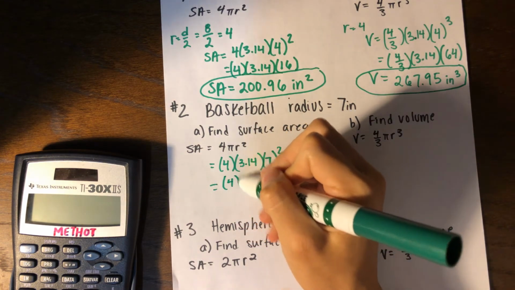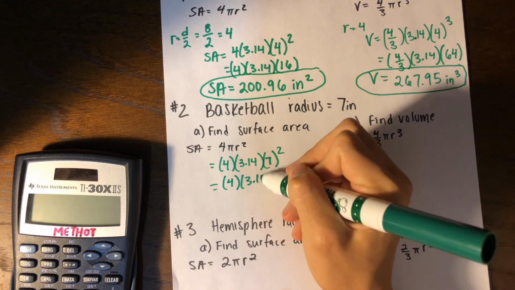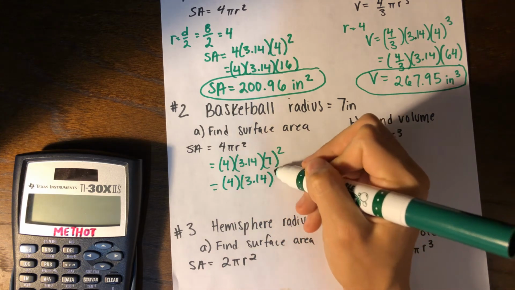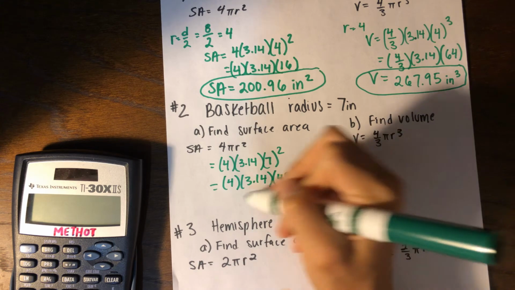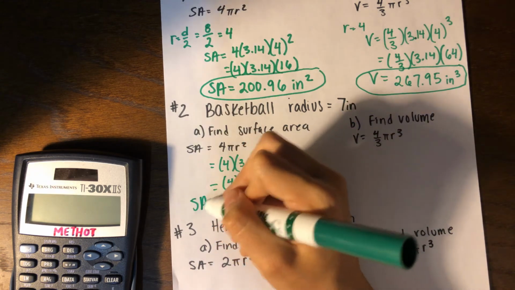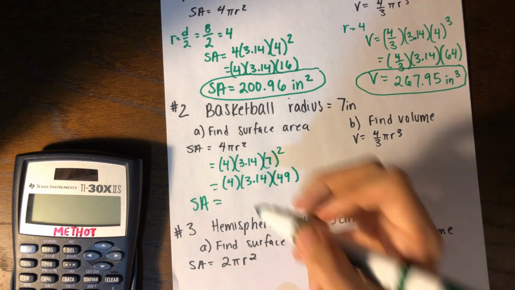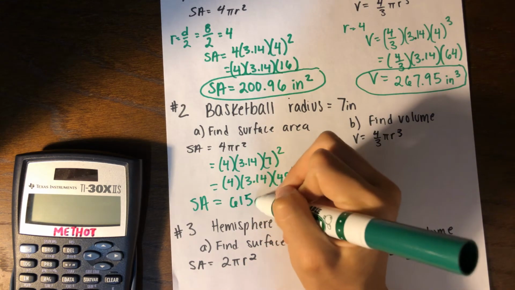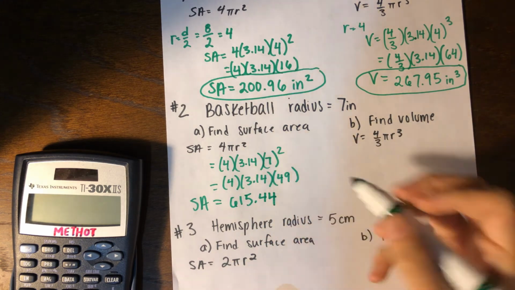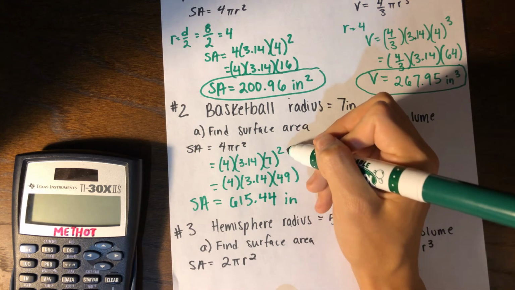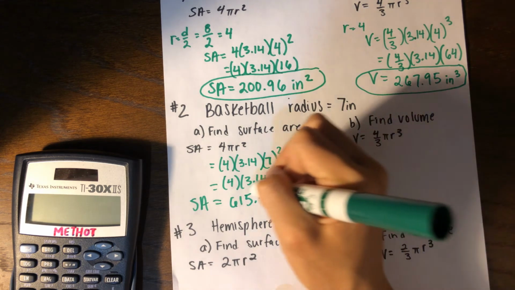So we have 4 times 3.14. 7 squared is 7 times 7, which is 49. Now I multiply all of that together, and you should get 615.44. And that's inches, and we're dealing with surface area, so it's squared.